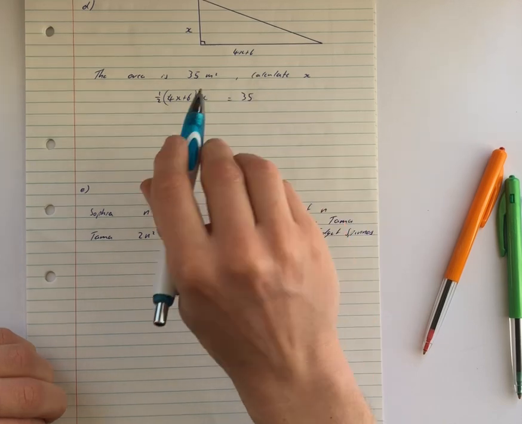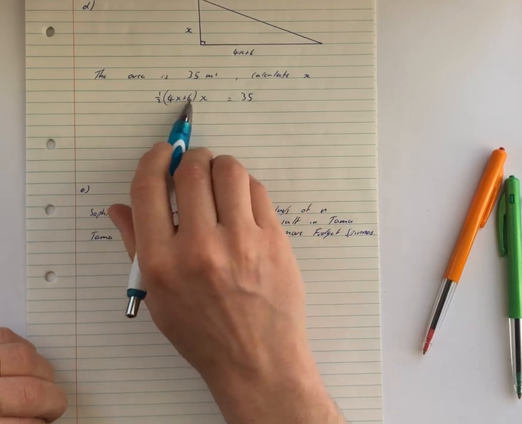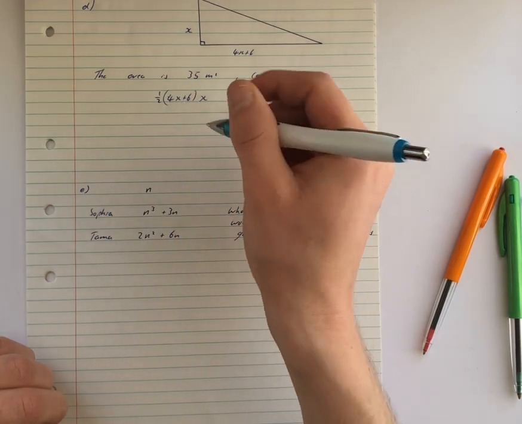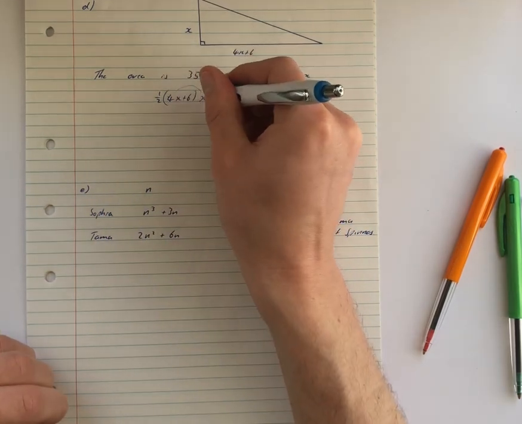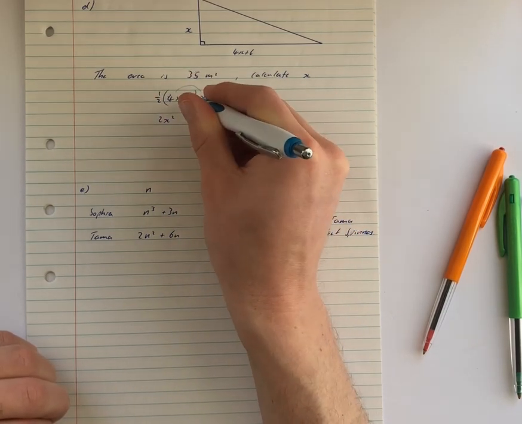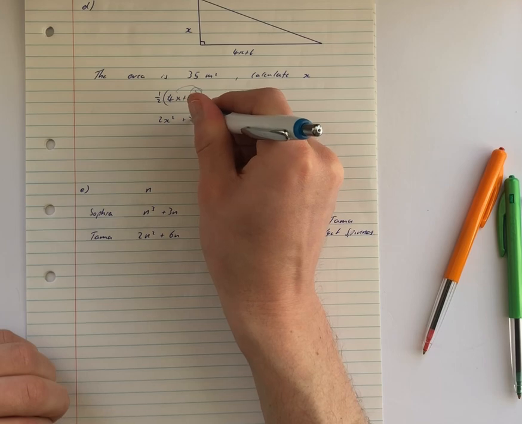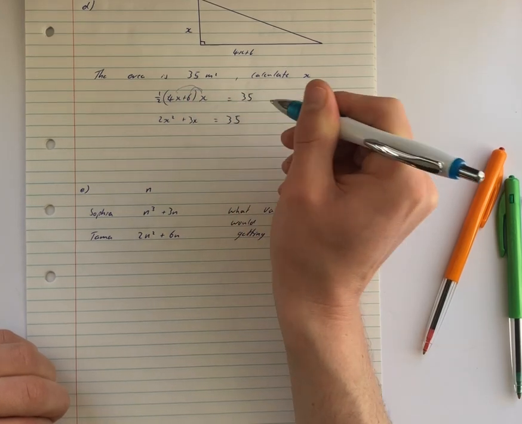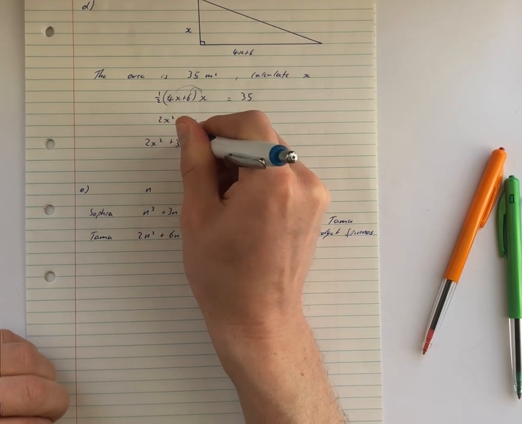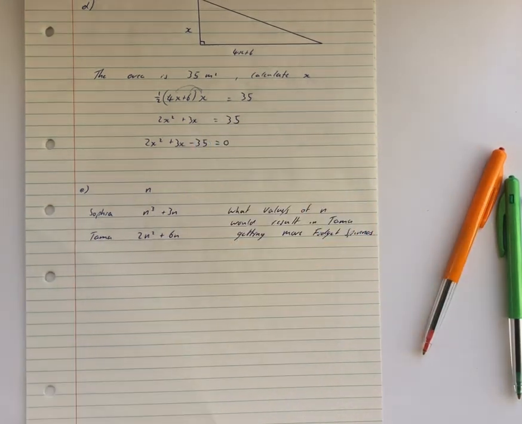Now, I could multiply all of this by a half, or I could times both sides by 2. I think in a previous video I did times by 2, so on this video I might put that half in. So we're going to get 4x times x, 4x squared, times a half, 2x squared, plus 6 times x, which is 6x times a half, 3x, equals 35. Subtract that 35, 2x squared plus 3x minus 35 equals 0, and we have to solve this.